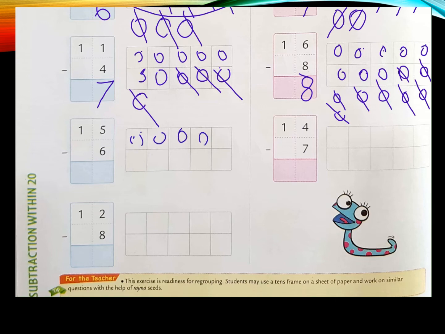Draw the 10 balls or dots. 10, 11, 12, 13, 14, 15. Minus 6. 1, 2, 3, 4, 5, 6. And we are left with 1, 2, 3, 4, 5, 6, 7, 8, 9.